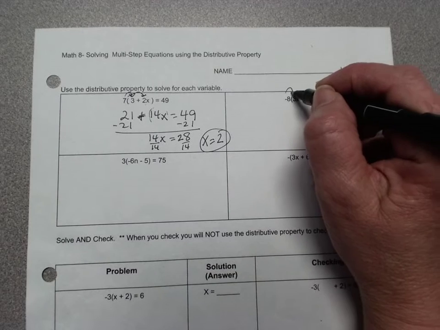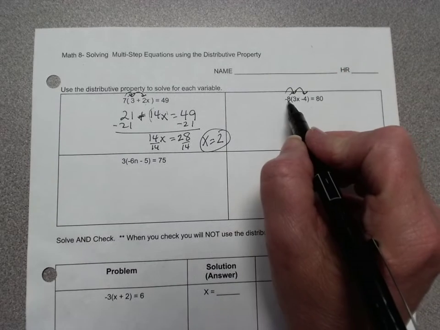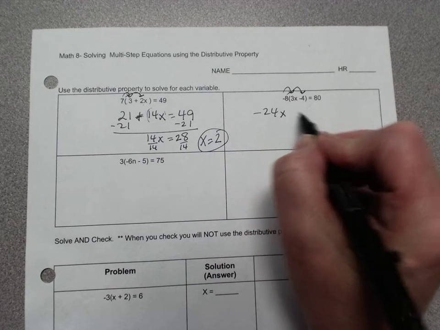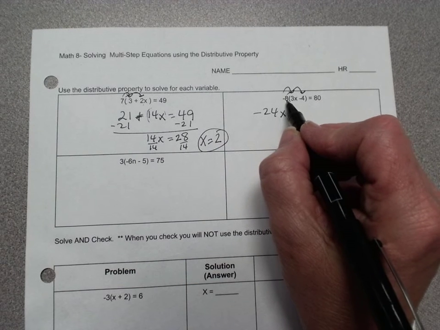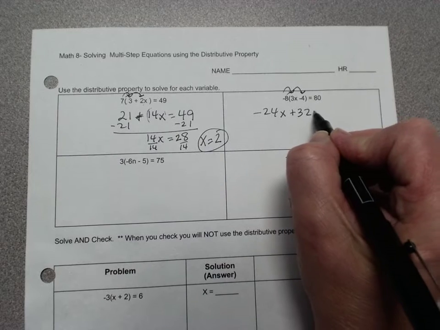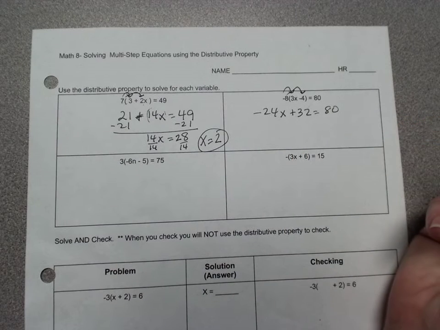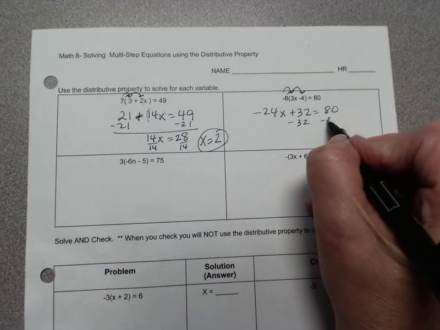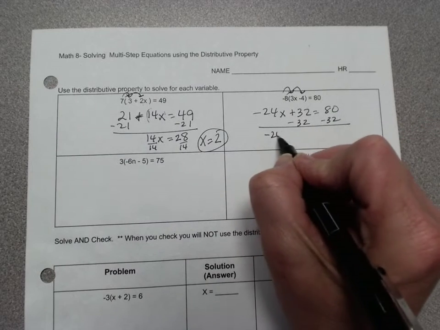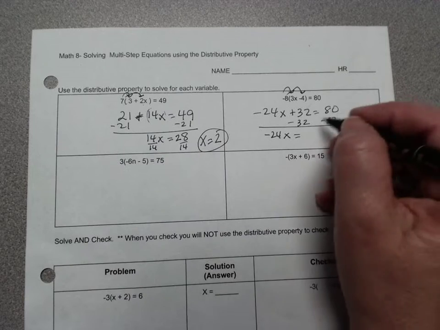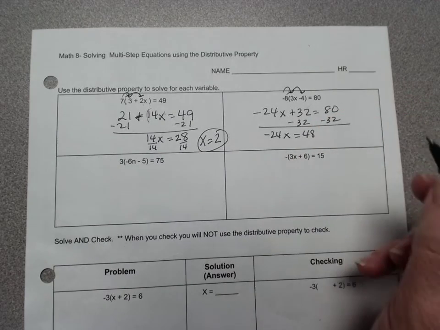So here you're going to distribute first. Negative 8 times 3, negative 24x. Don't forget your x. Now be careful here. Negative 8 times negative 4, positive 32. Then from there you can subtract. Subtract 32. Negative 24x equals 80 minus 32 is 48.